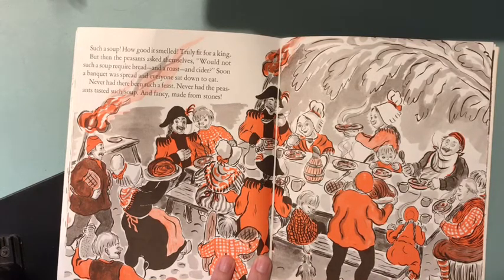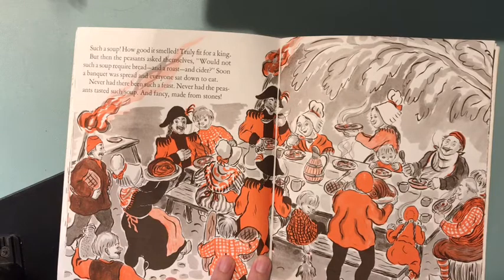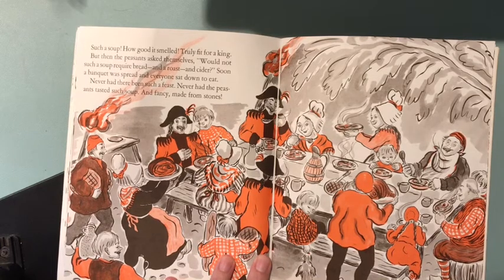Such a soup, how good it smelled, truly fit for a king. But then the peasants asked themselves, would not such a soup require bread and a roast and cider? Soon a banquet was spread, and everyone sat down to eat. Never had there been such a feast. Never had the peasants tasted such a soup and fancy made from stones.